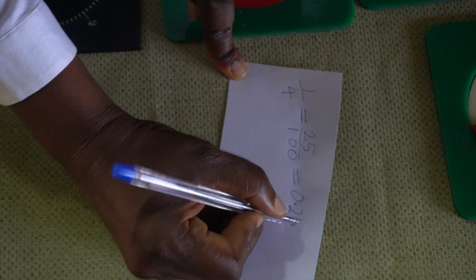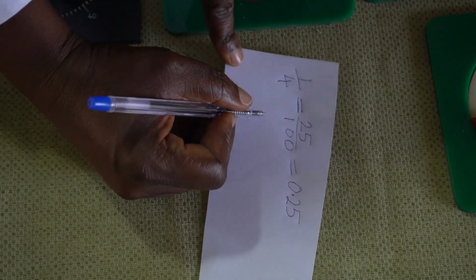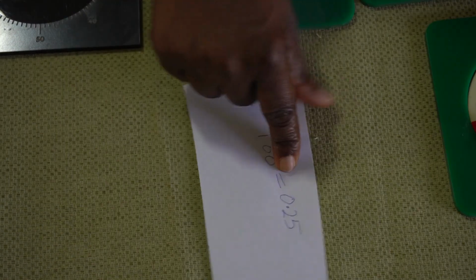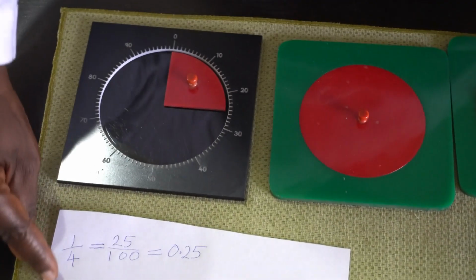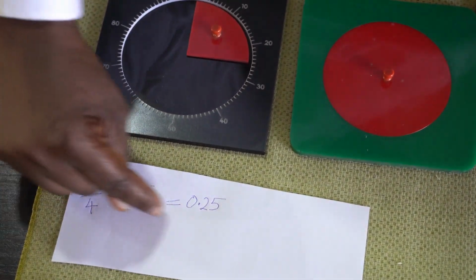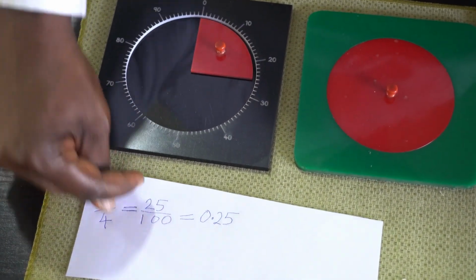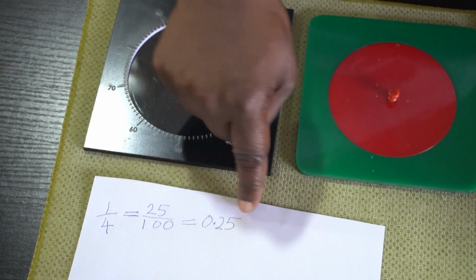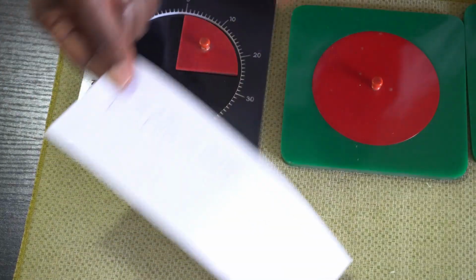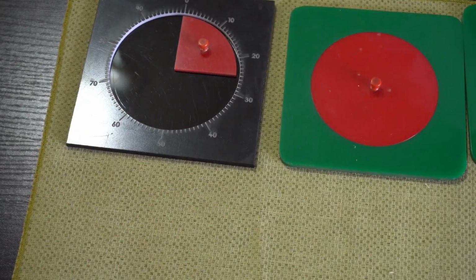So you can see again the three ways we write this fraction: 1/4, 25 hundredths. As I said, this is a decimal fraction because it has 100 as the denominator, or we can write it this way, 0.25.